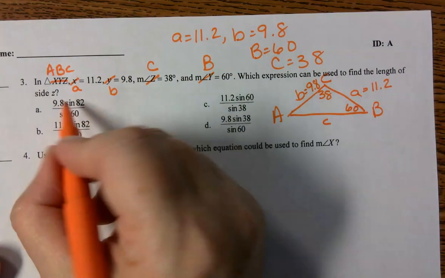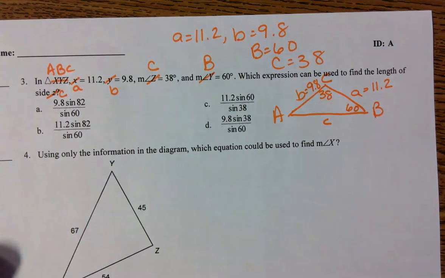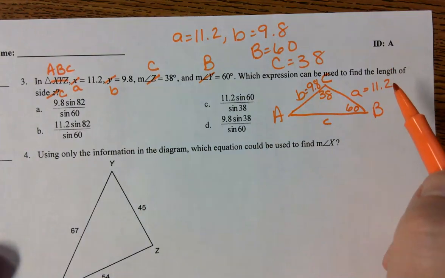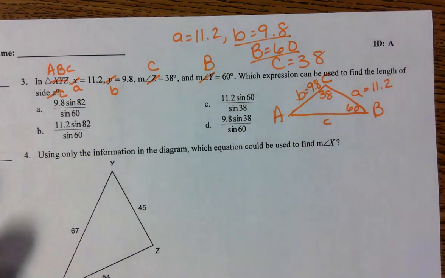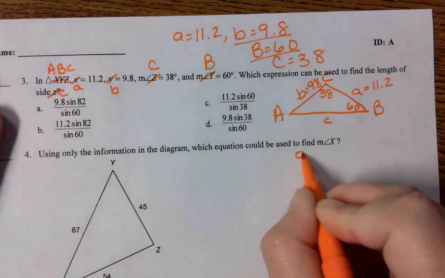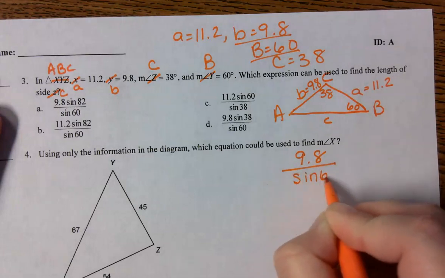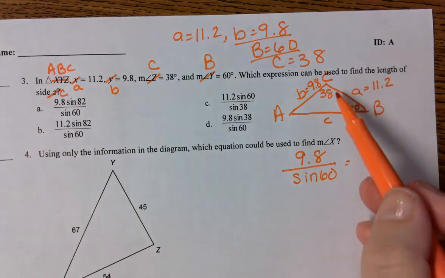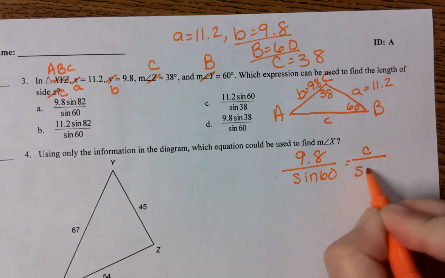And I want to find little c. Do I know all of a letter? I do know all of B. So big B: 9.8 over sine of 60. And I need little c. So little c over sine of 38.